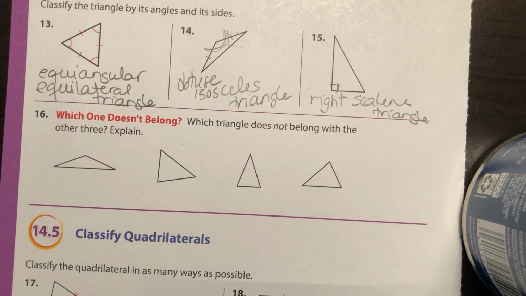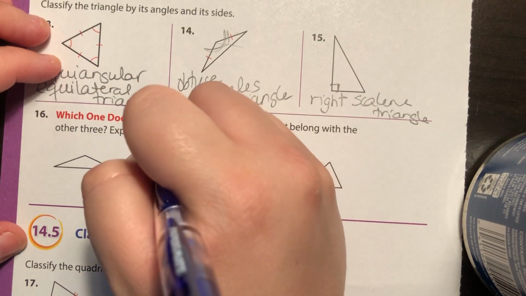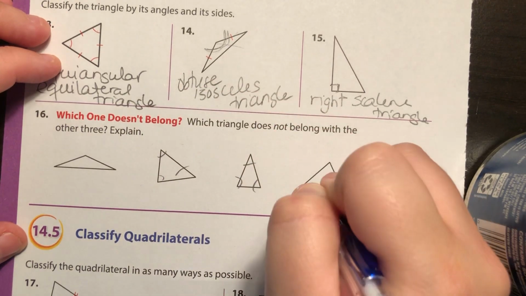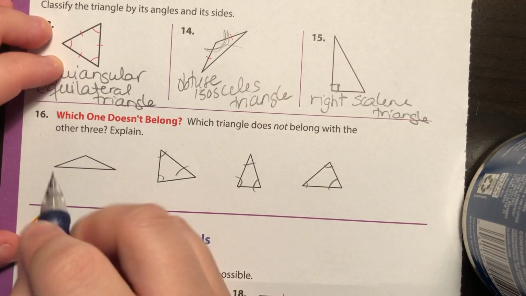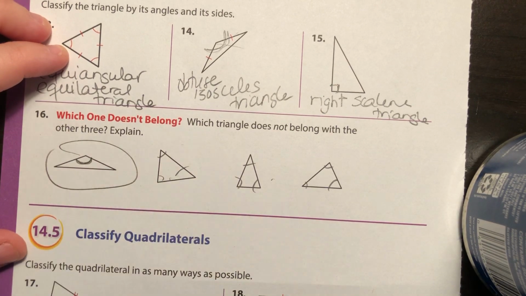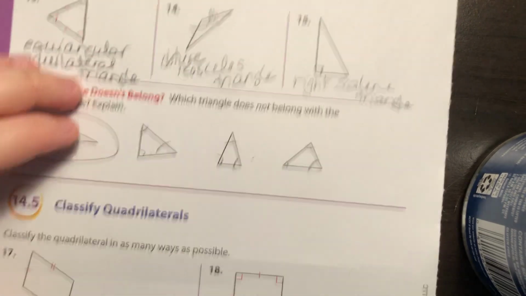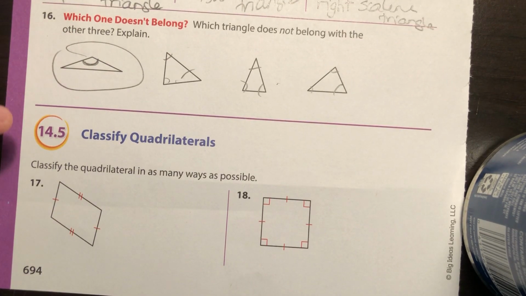the regular homework. Which one doesn't belong? So which triangle does not belong with the other 3? These right here, all of these are actually acute angles. The only one that is not acute is this one, because this is an obtuse angle. So that's why that one's different, because it's the only triangle that has an obtuse angle.